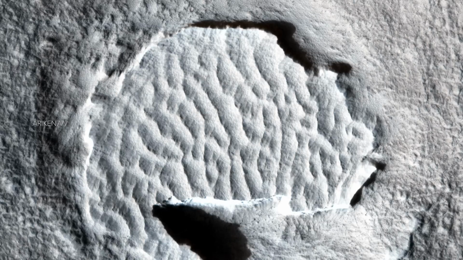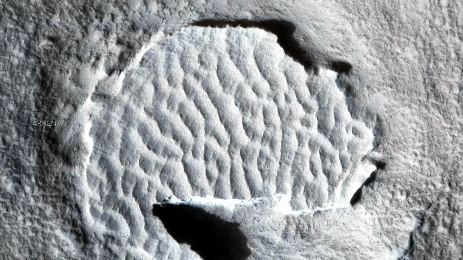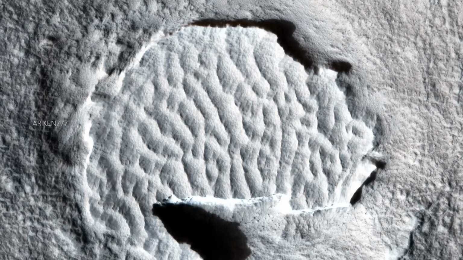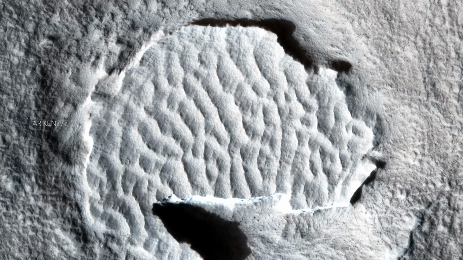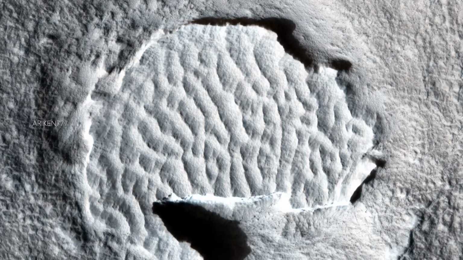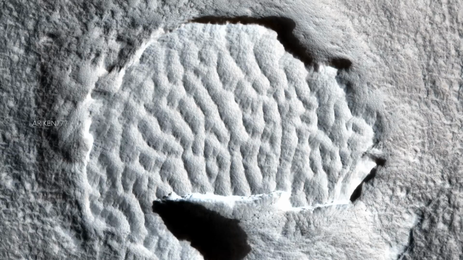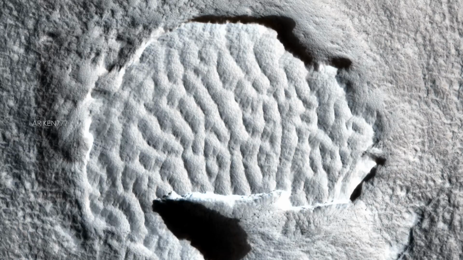Many dunes and ripples on Mars are active, which demonstrates that in some areas sand is loose enough and wind strong enough that significant change can occur. Nevertheless, other Martian dunes are clearly inactive. This image in Arcadia Planitia shows dunes in a crater.